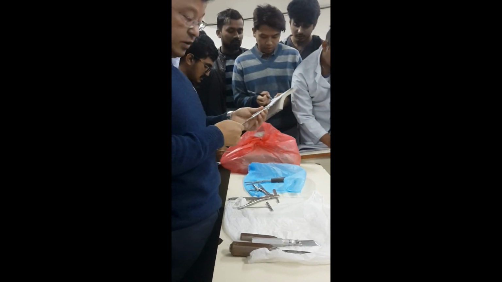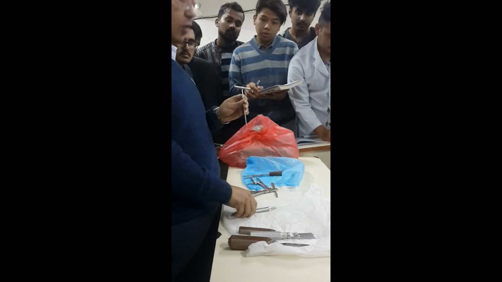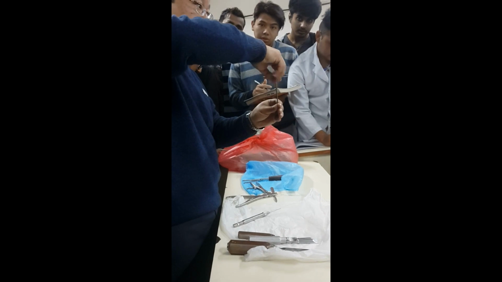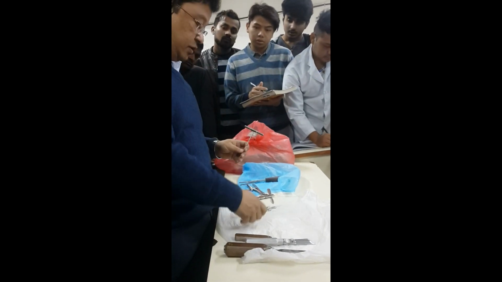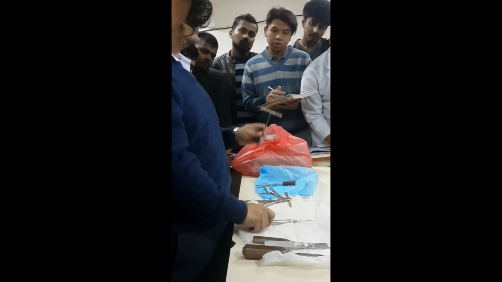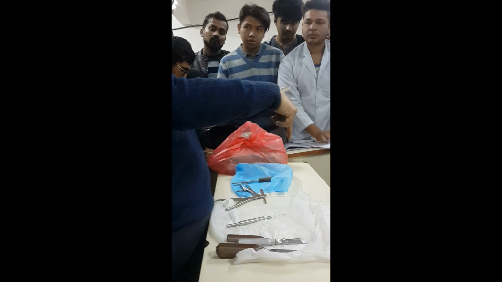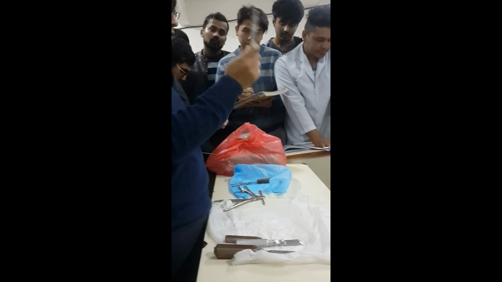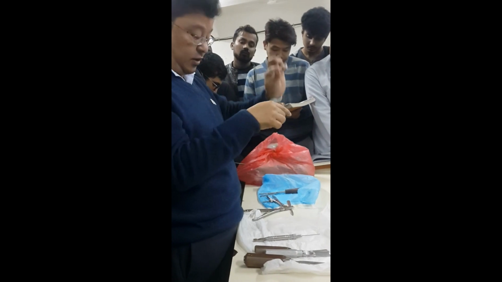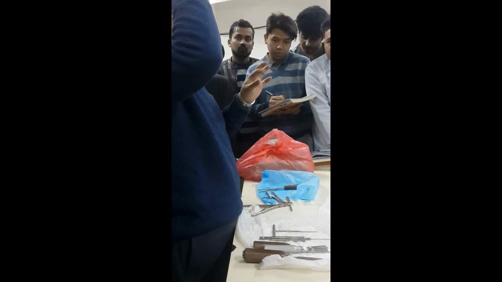The examiner will ask which you will use first. First is always the depth gauge. Then you will tap, because if you tap it, the thread in the bone is fine. If you put the screw first, the thread will be spoiled. So while applying a plate, first you drill. Then you measure the screw size with the depth gauge. Then you tap it to make the thread inside.